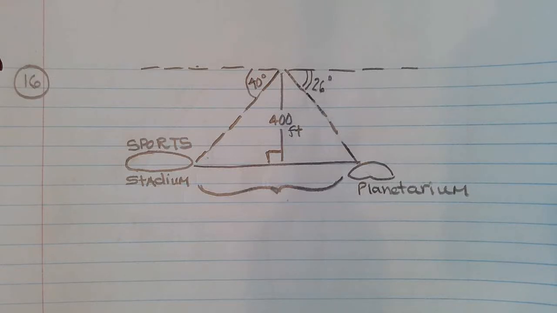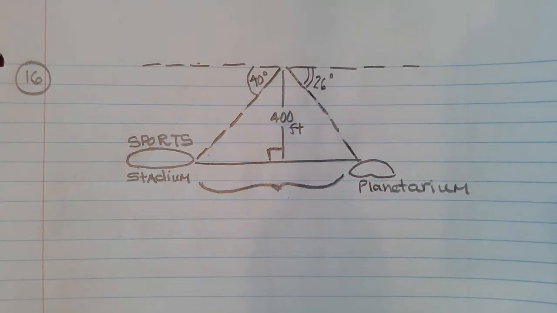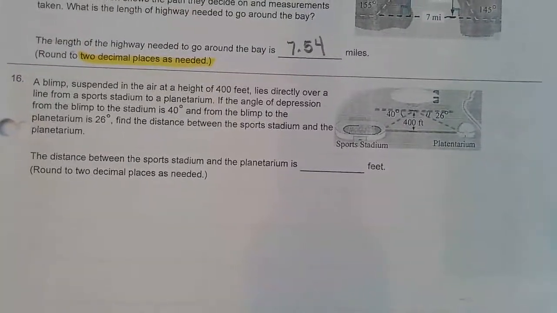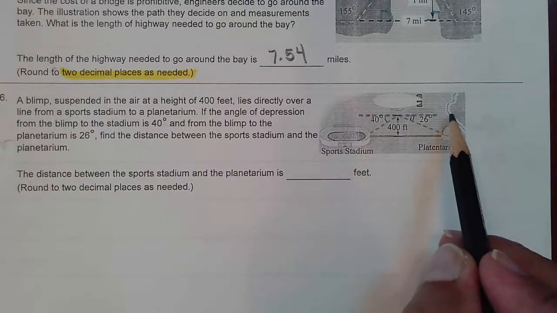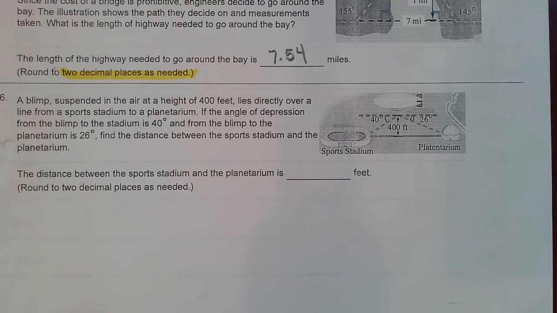Okay, this is problem number 16 in section 8.1 trigonometry. I've enlarged the picture for you. Let's just go over the wording so you understand what you're looking for here. They give you a line up here at the top, which is parallel to the ground. So we are going to use parallel line theorems.